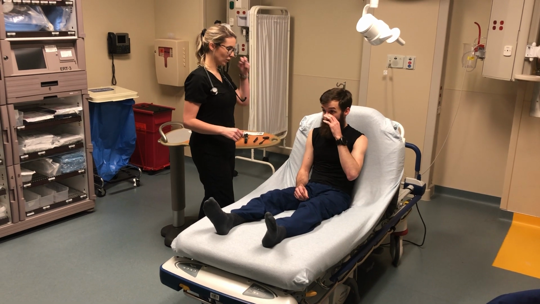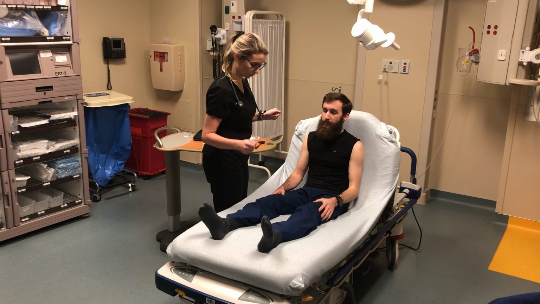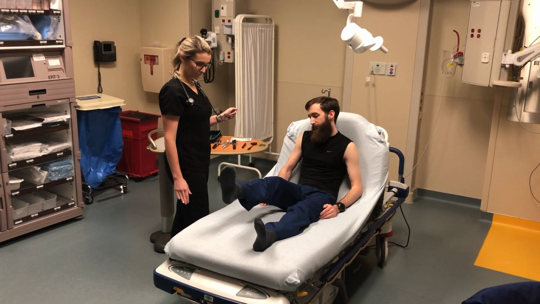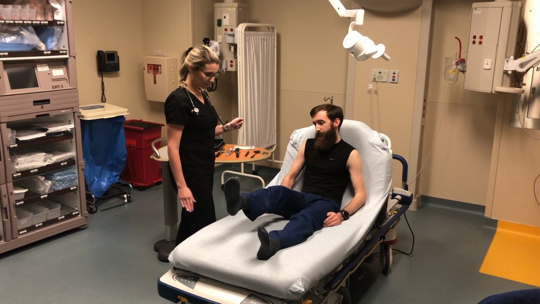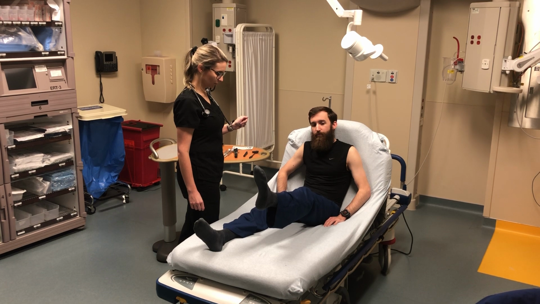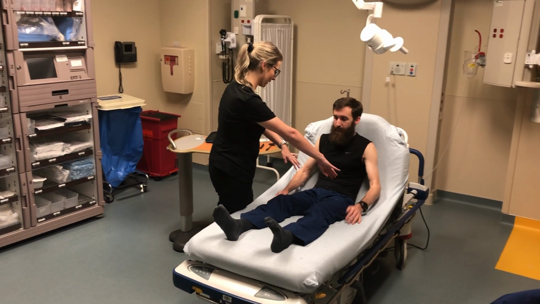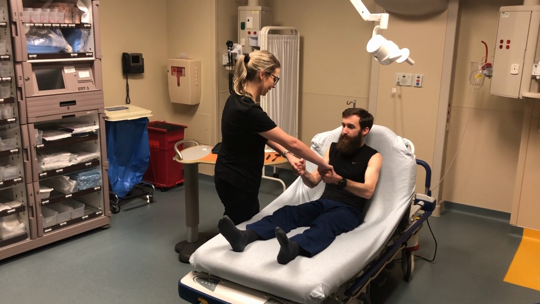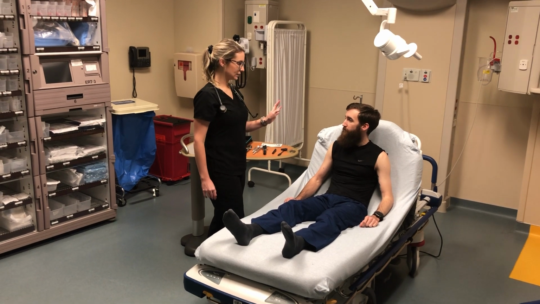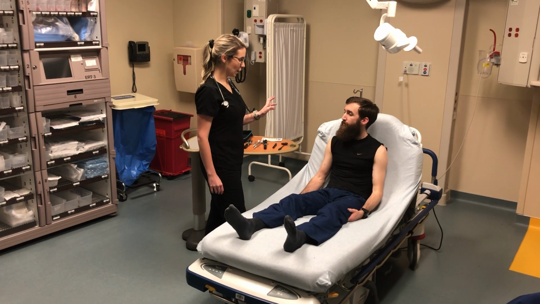So then we would move on and we're going to test his strength in his legs. So I'm going to let you pick this leg up off the bed for me and just hold it. Perfect. And we're going to do this side. Perfect. He has no drift there. I'm going to let you squeeze my hand with both hands there. His strength is appropriate. His grips are equal. We have already assessed his eyes to know that his eyes are equal and reactive.